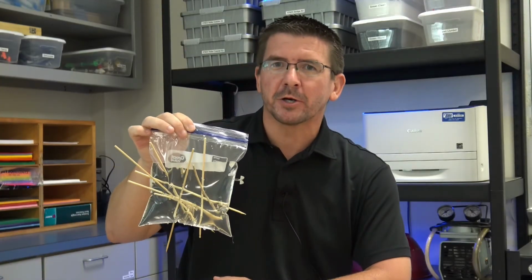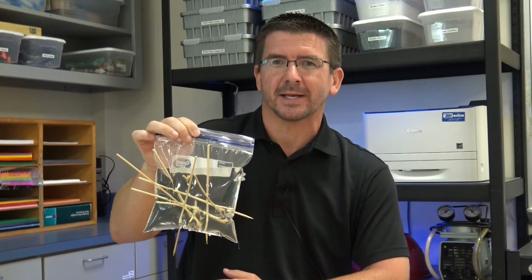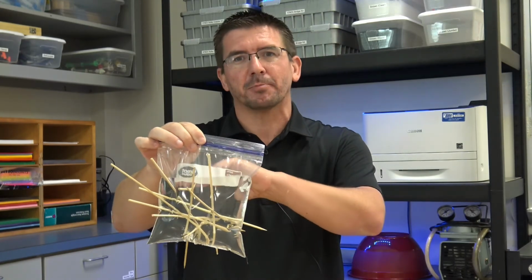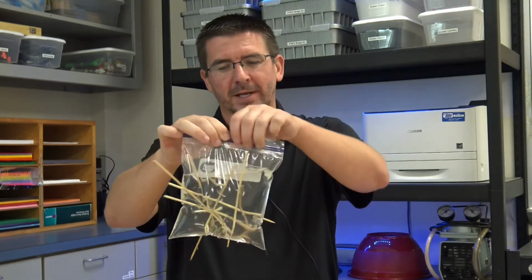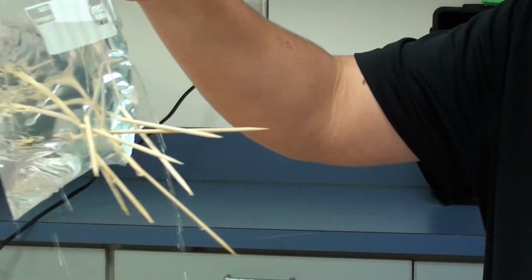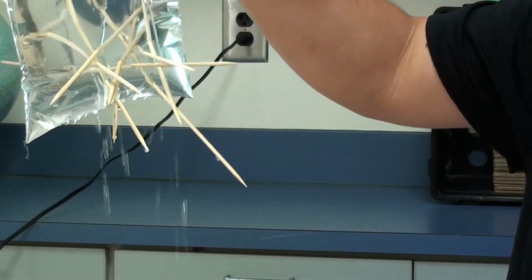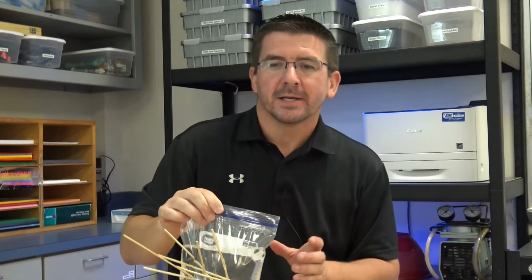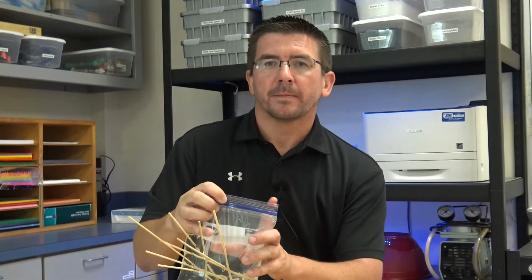Now, I would recommend when you try this at home, you probably want to do it over a sink or outside just in case. And especially because when we go to pull these skewers out, it's really going to start leaking out, because now if I pull the skewer out, we've got a big hole in the bag, so now the water is able to leak out. But as long as the skewers are in there, the flexibility of that polymer material is able to hold the water in the bag, which is a pretty cool little science demonstration.